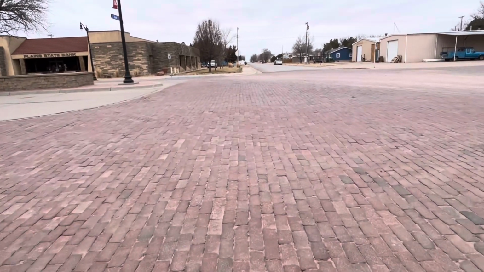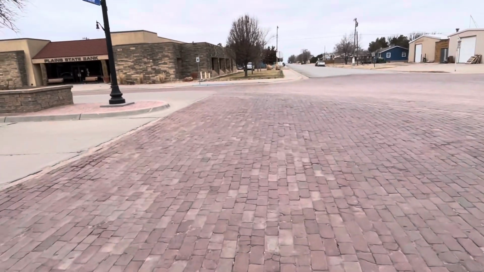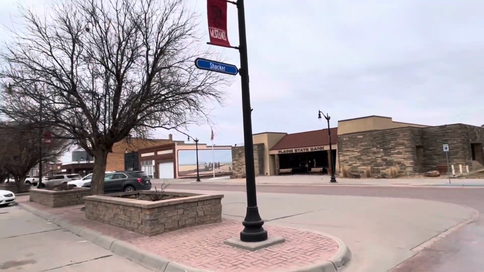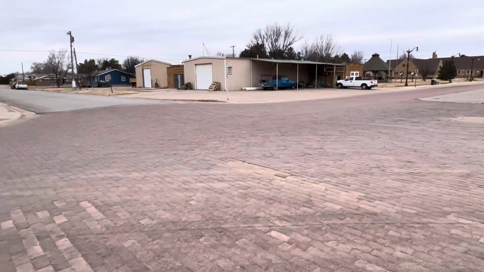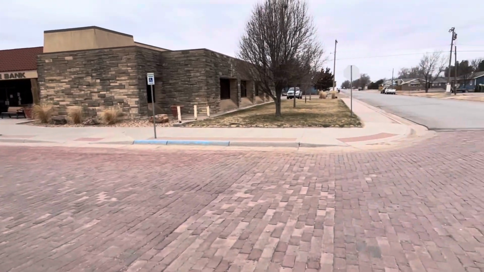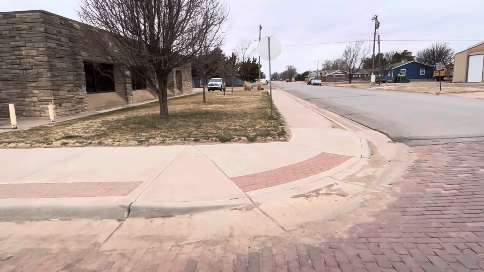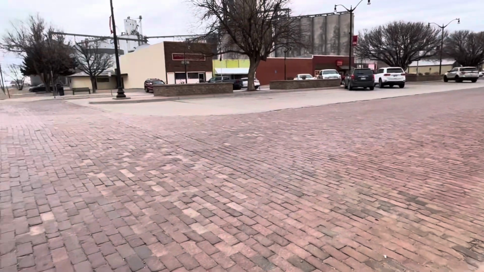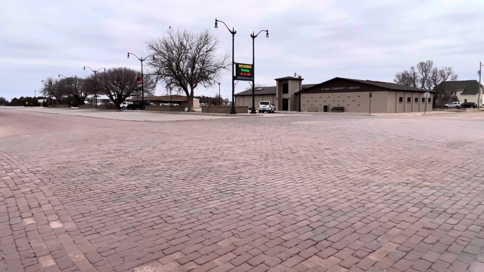1, 2, 3, 4, 10, 20, 30, 40, 45, 46, 47, 48, 49, 50. 50 steps across Shocker Street, the widest main street in America.